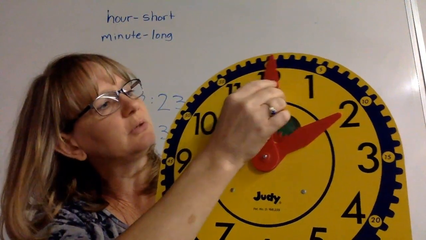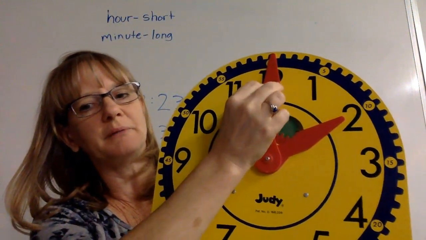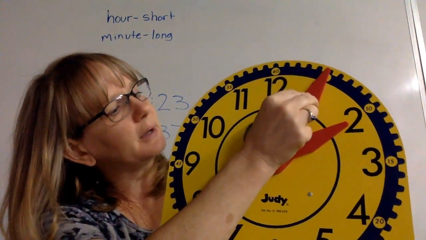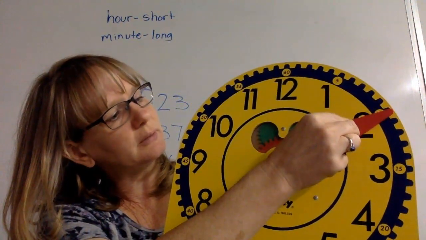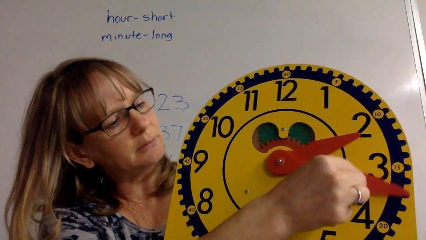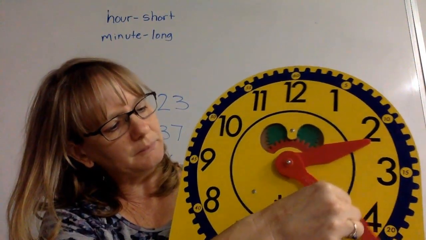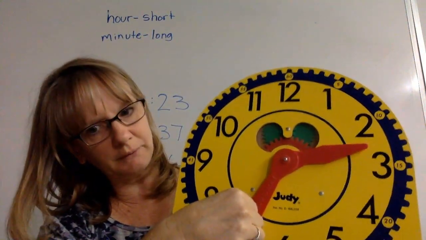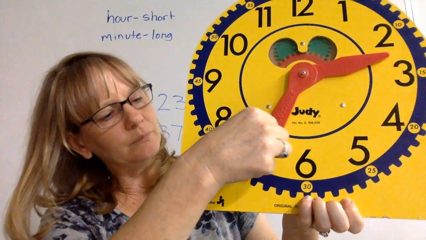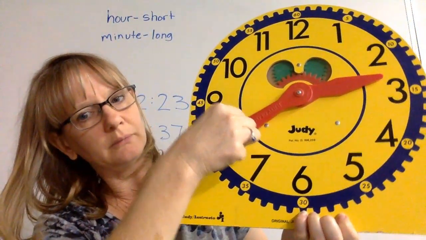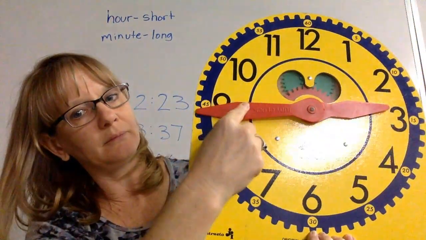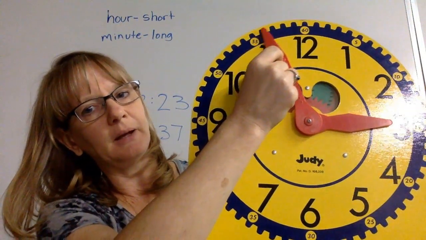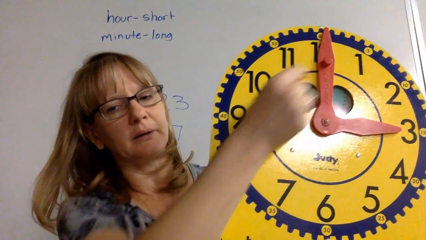We have been practicing for days now, counting by fives like this. 2 o'clock, 2:05, 2:10, 2:15, 2:20, 2:25, 2:30, 2:35, 2:40, 2:45, 2:50, 2:55, and now we're at 3 o'clock.